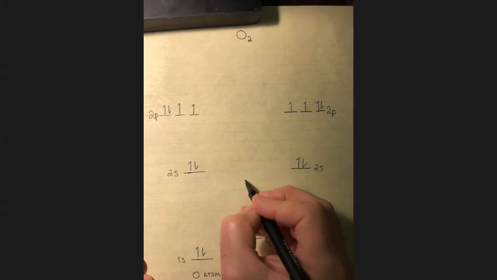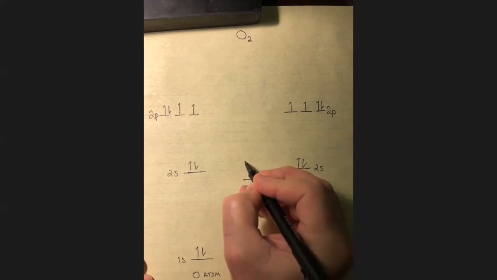Okay, remember in the molecular orbital theory, what we're going to do is generate a new set of molecular orbitals. So first we're going to take the 1s orbitals and recalculate a new set of orbitals here. And we're going to call this one sigma 1s, and this one sigma star 1s. All right. For the 2s orbitals, we're going to do the same thing. We're going to recalculate a new set of molecular orbitals.